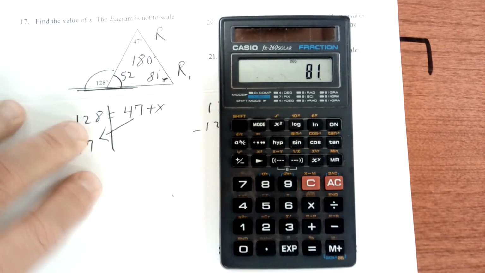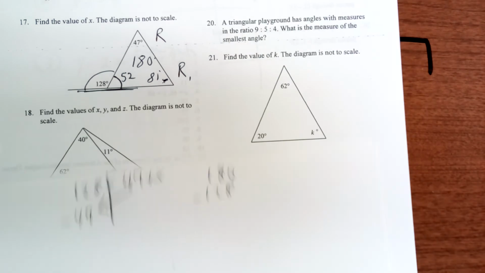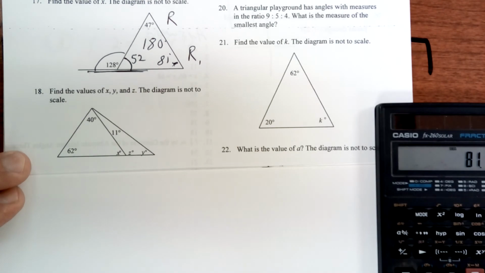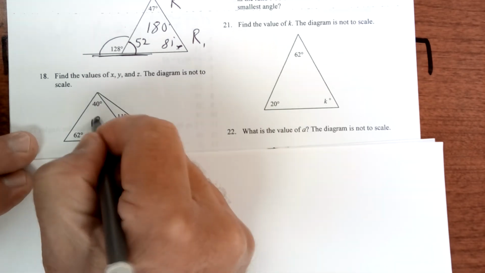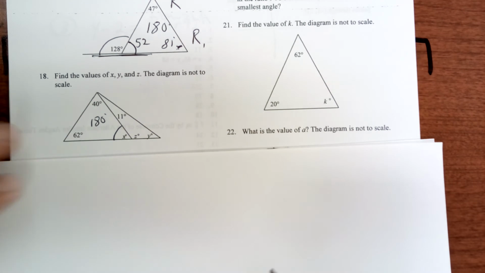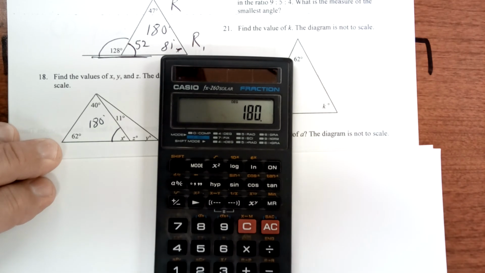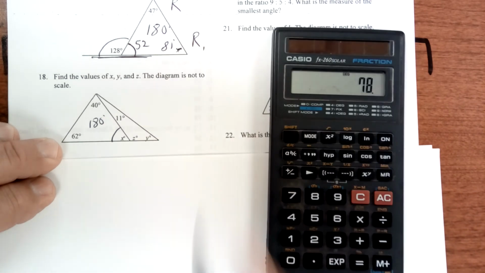All right, now look, you can print this sheet up and you can rework them if you like. If you want another copy, stay after class and I'll give you another copy. All right, so look up here. Find the value of these. Well, every triangle is 180 degrees. So to get this one, you're going to subtract. You're going to take 180, minus 40, minus 62, press equals. So this angle is 78.